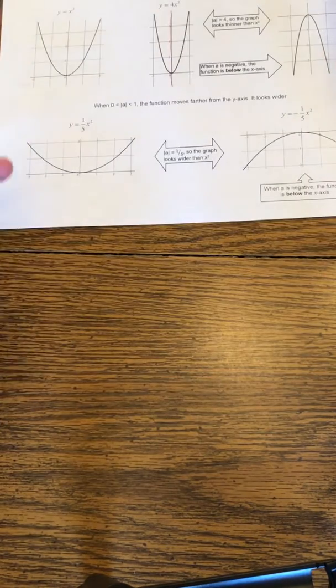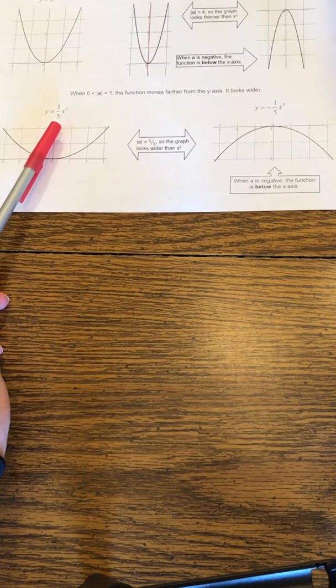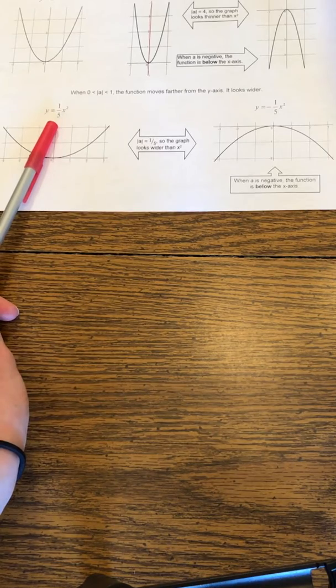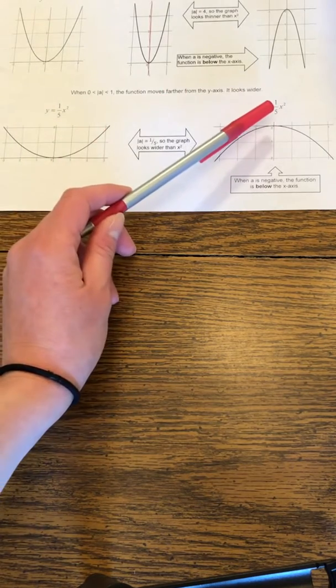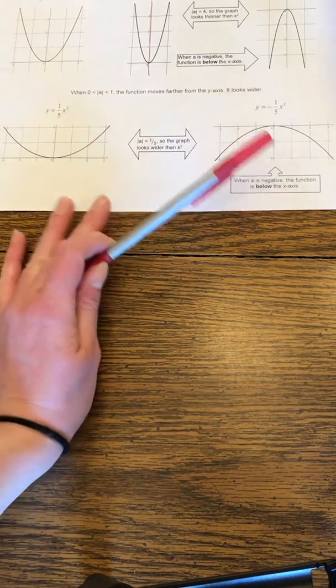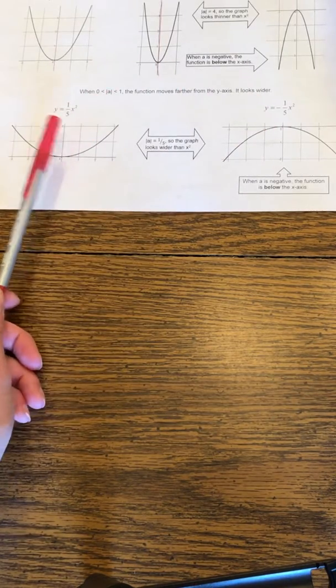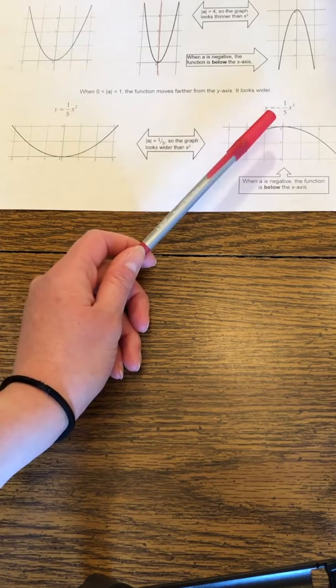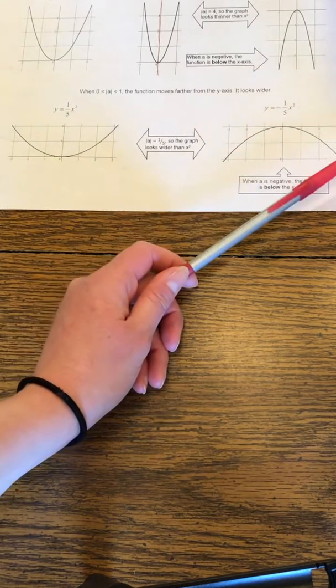If we look at the two on the bottom here, I've now changed the value out in front to a number between 0 and 1. So a is a fifth. Again, if a is positive, the u is going to remain upright. If a is negative, the u is going to turn down.